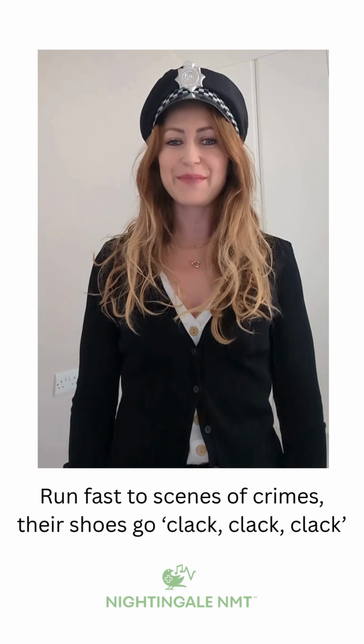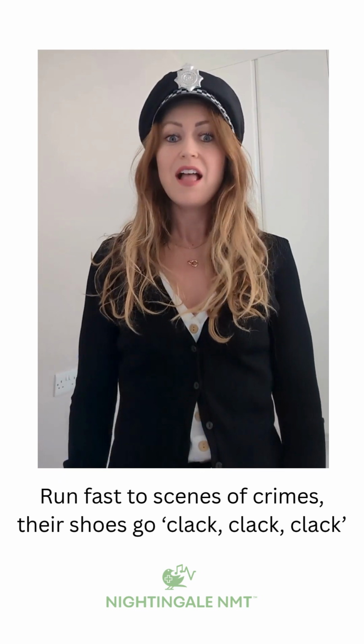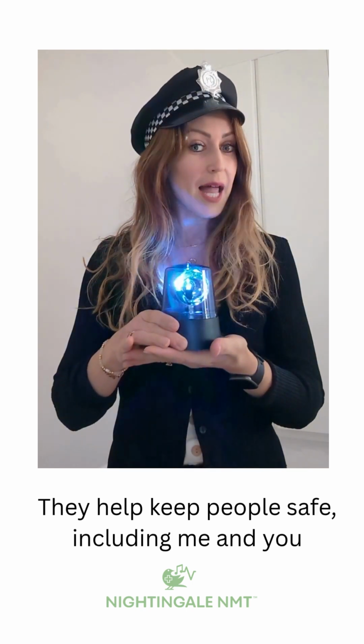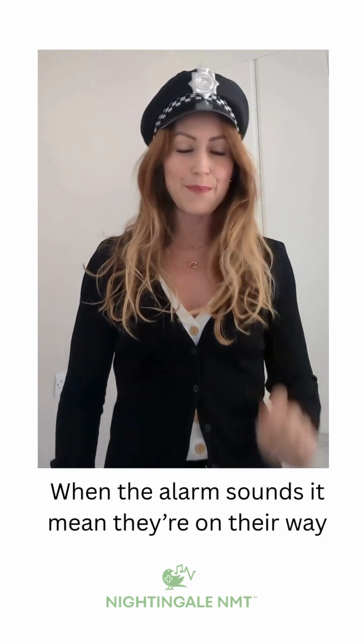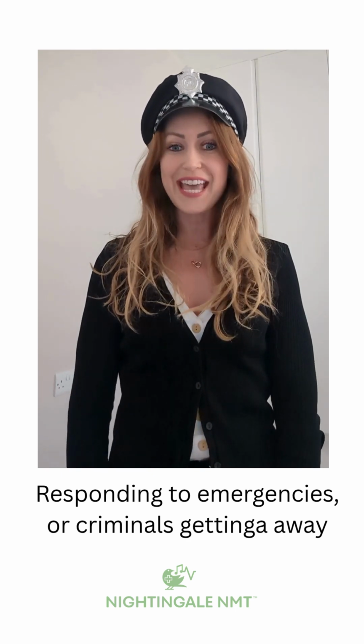They wear a hat and badge and they dress all in black. Run fast to scenes of crimes, their shoes go clack, clack, clack. They drive in a car with a light that flashes blue. They help keep people safe, including me and you. When the alarm sounds, it means they're on their way, responding to emergencies or criminals getting away.